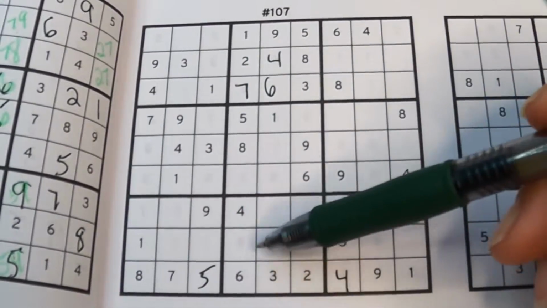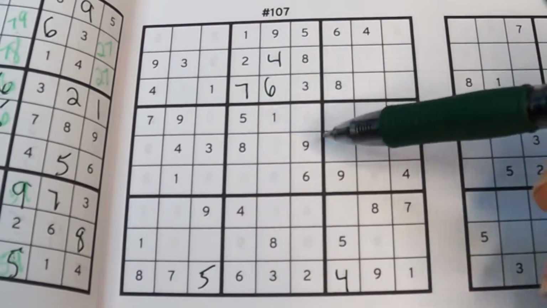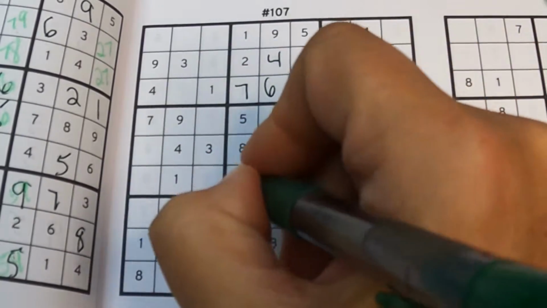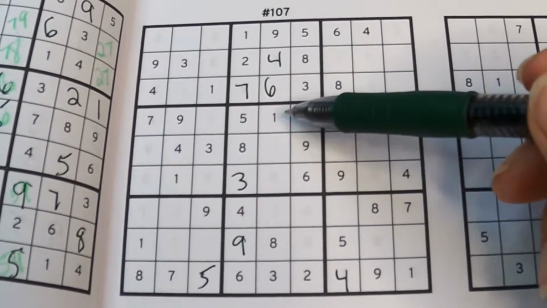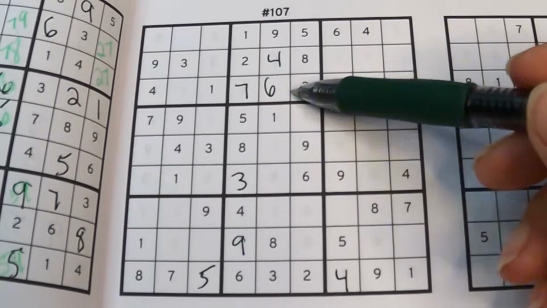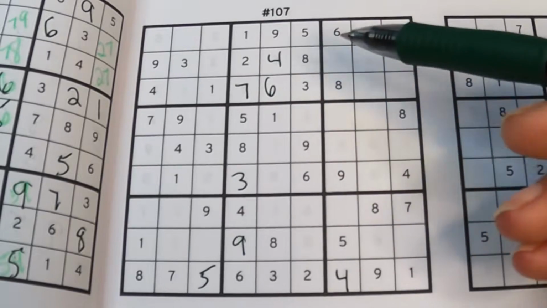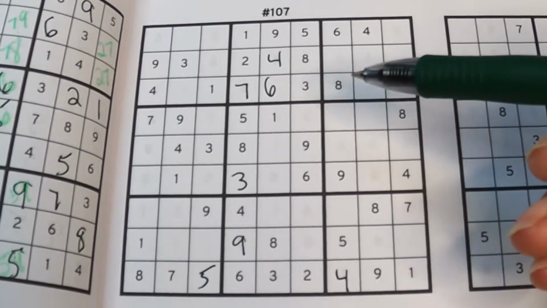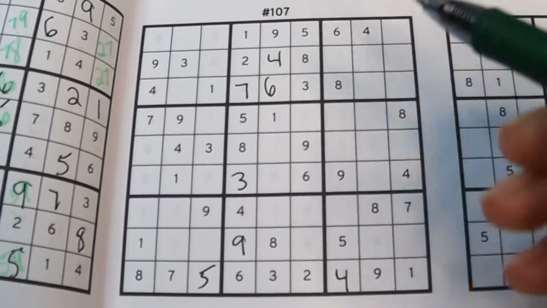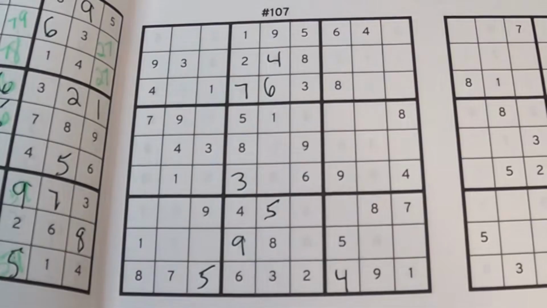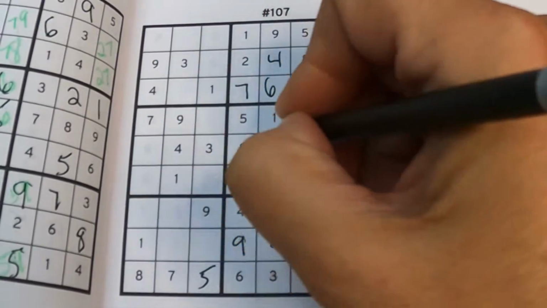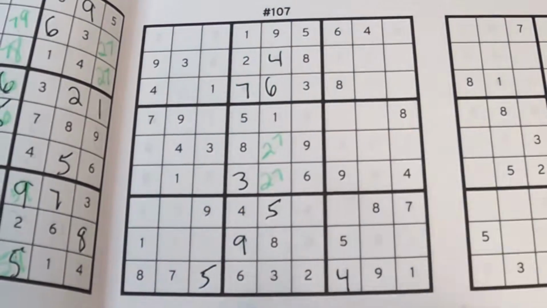For this column, we're missing 3 and 9. We've got a 9 here, so 3, 9. For this column, we're missing 2, 5, and 7. We've got a 2 here and a 7 here, so this is our 5, but I don't see any other help. So 2, 7, 2, 7.